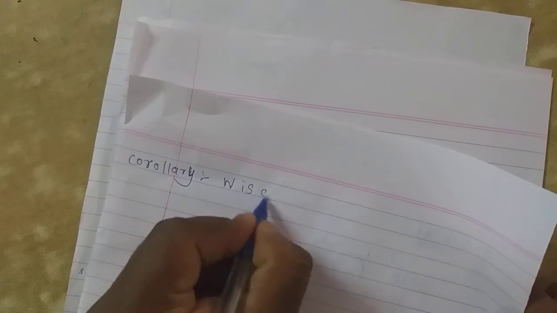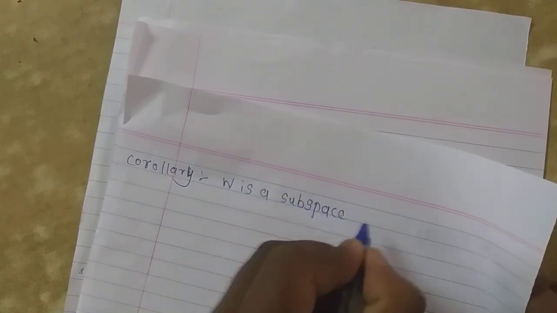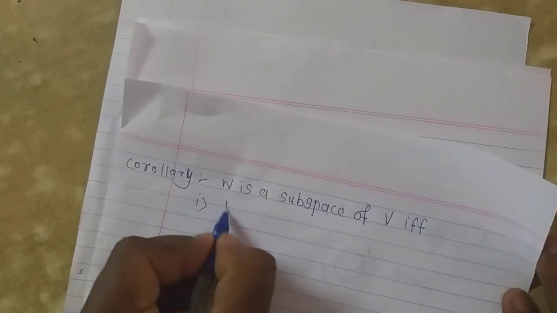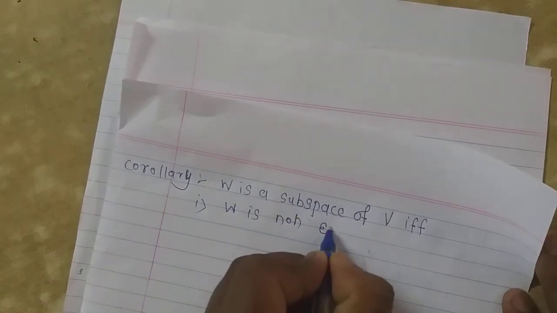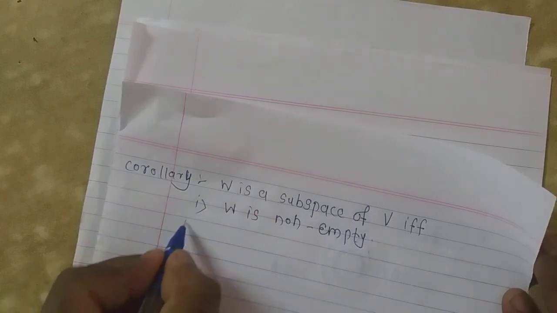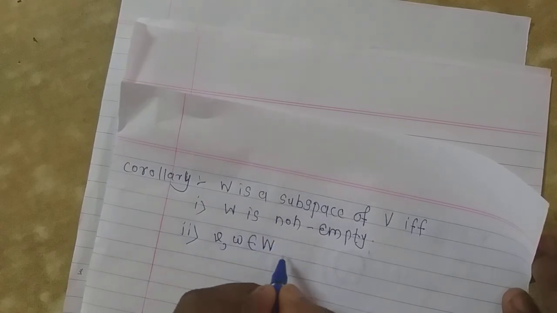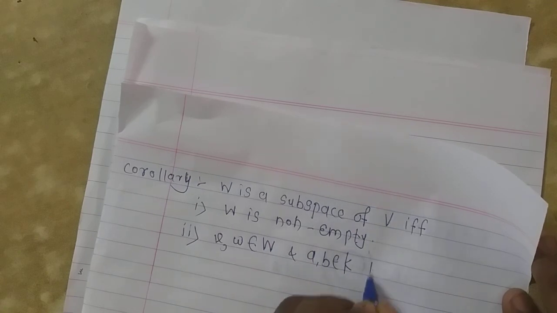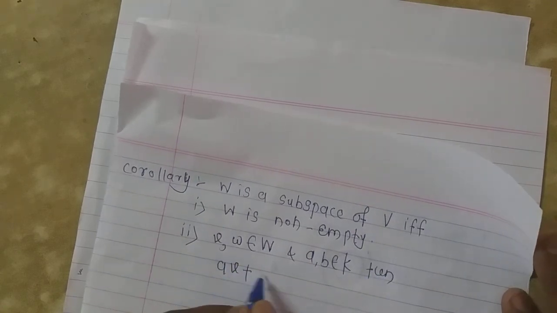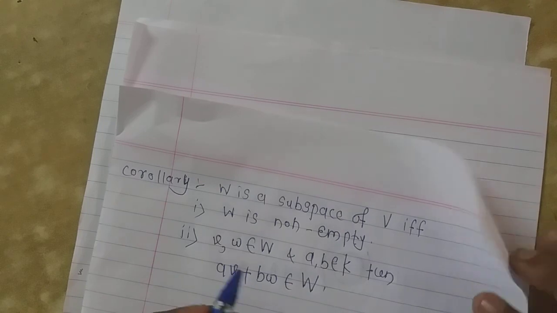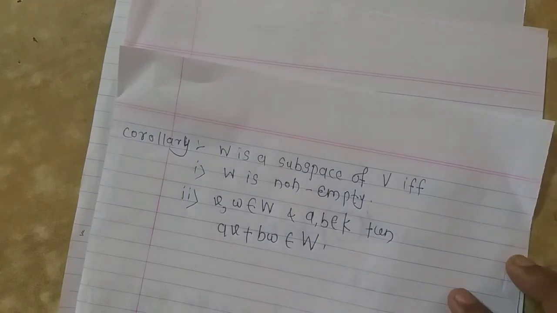One corollary: W is a subspace of V if and only if, first, W is non-empty, second, v comma w belongs to capital W and a comma b belongs to capital K, then av plus bw belongs to W. This is the corollary, and we use the examples.